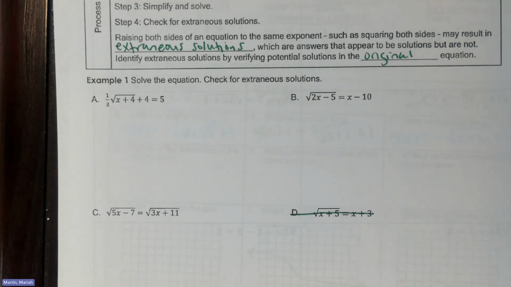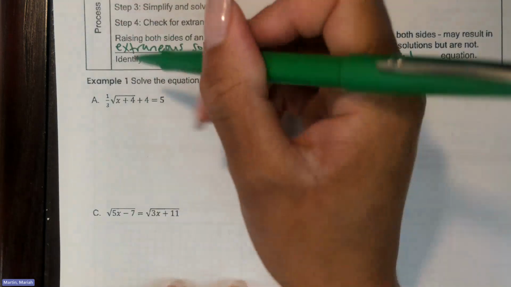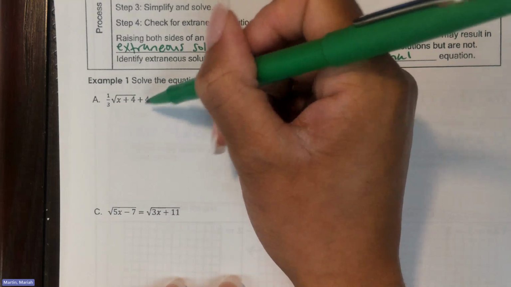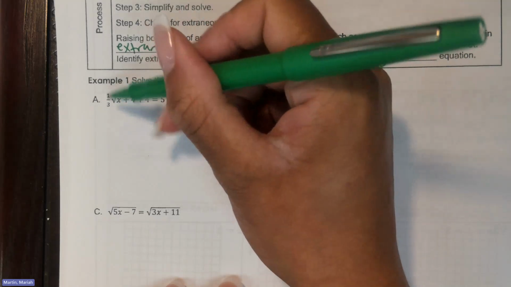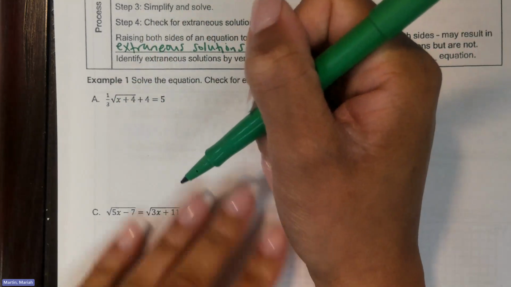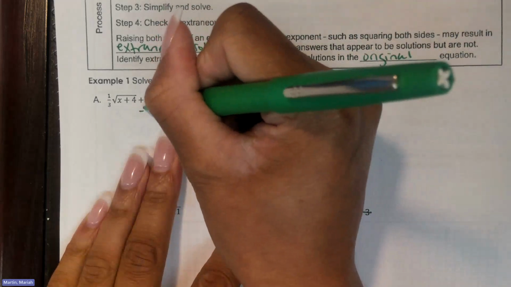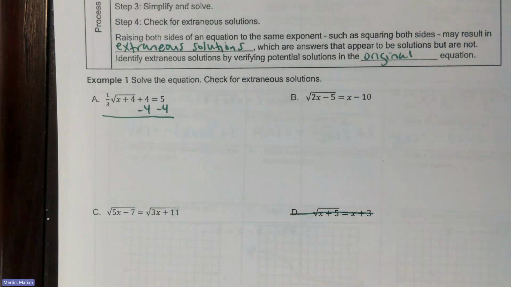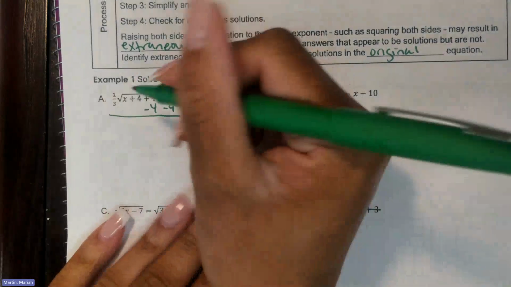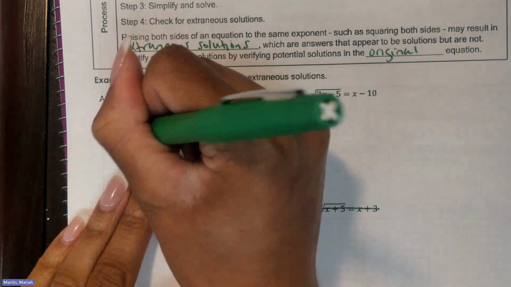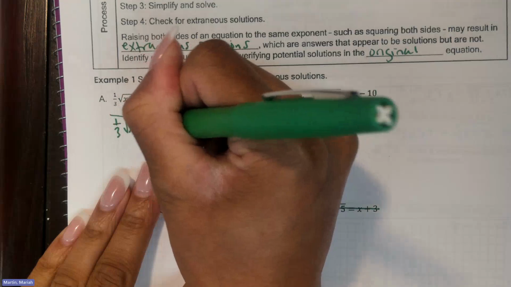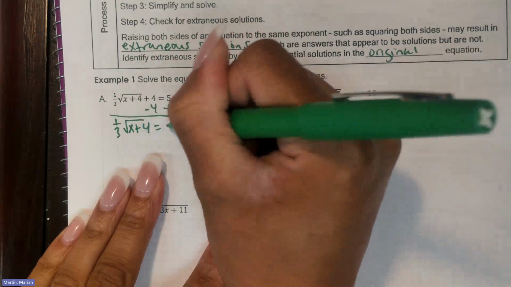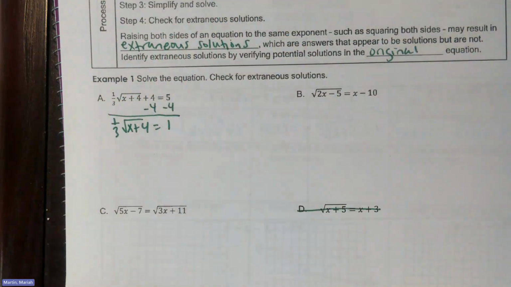For letter A, we need to isolate our variable. Notice we have a 4 on the outside, and then we have a 1/3 in the front as well. First thing I want to do is subtract the 4. If you decide you want to get rid of the 3 first, make sure you do it to every single term. So I subtracted 4, so now I have 1/3 times the square root of x plus 4 equals 5 minus 4, which is 1.